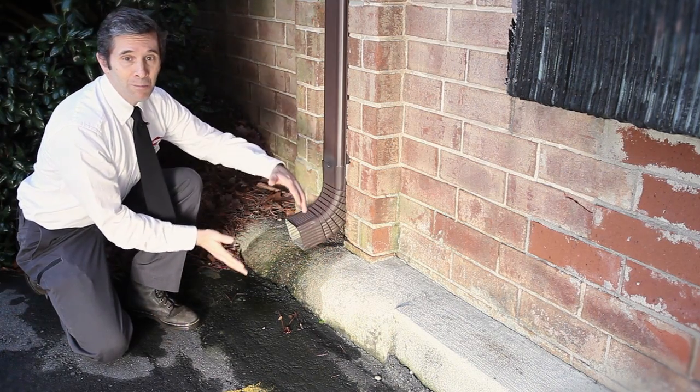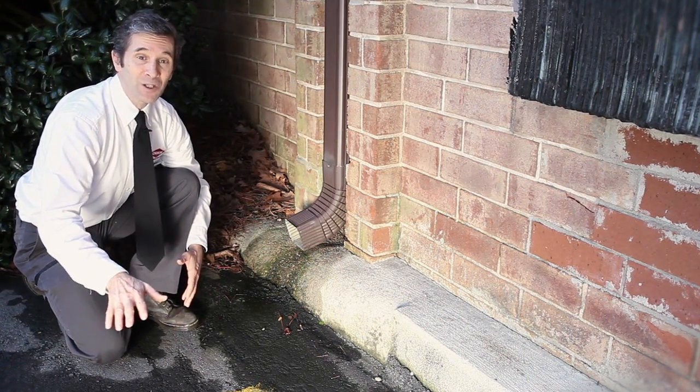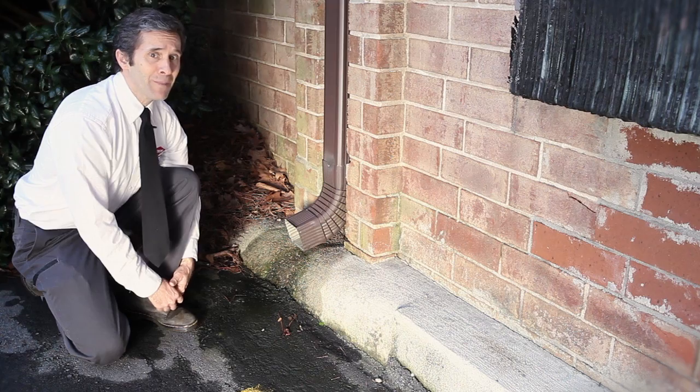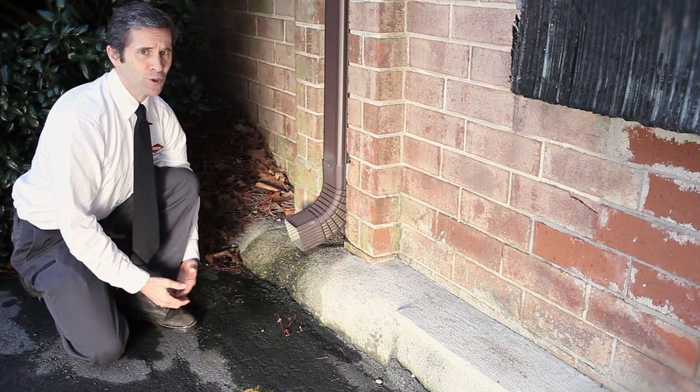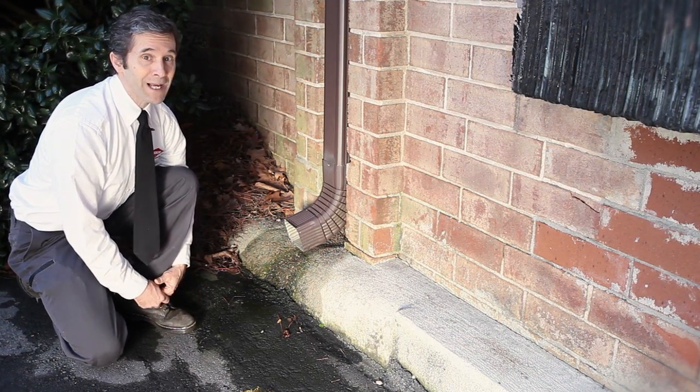Make sure that the movement away from the building is downhill so the water will move away. If not, you may actually have to mop it up at times to make sure that there's not a water source for pests.